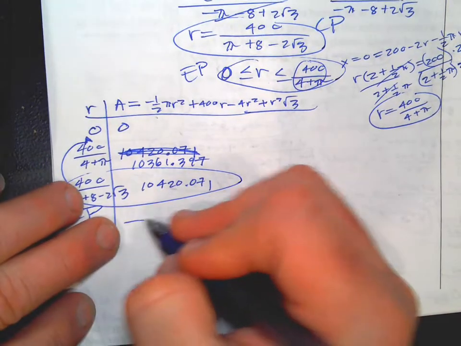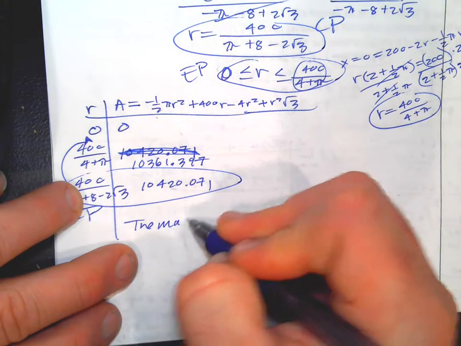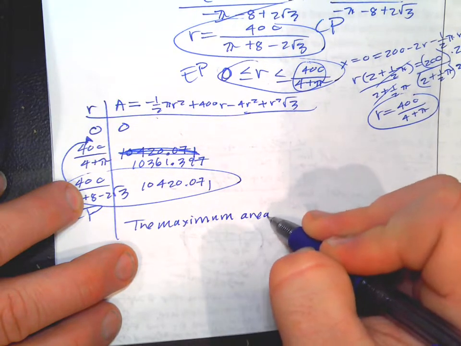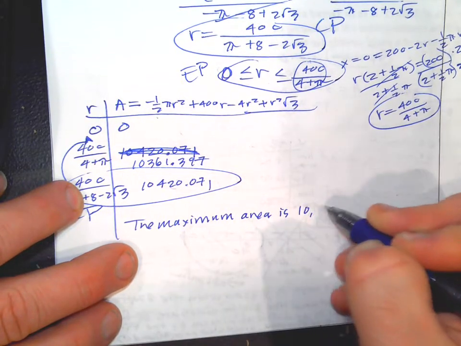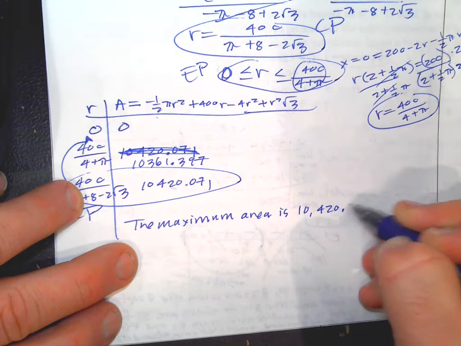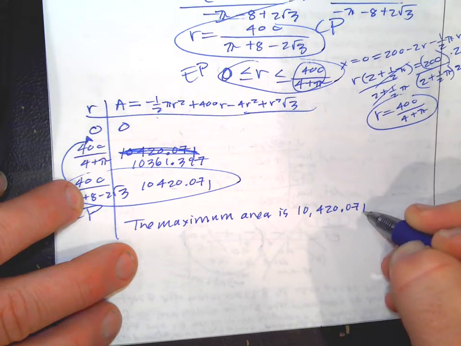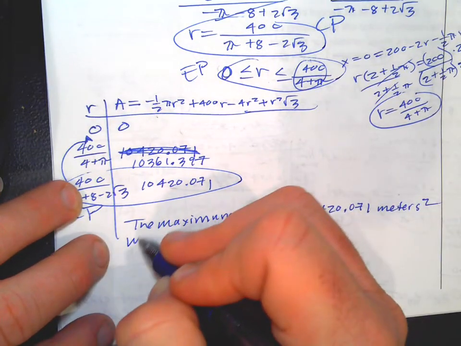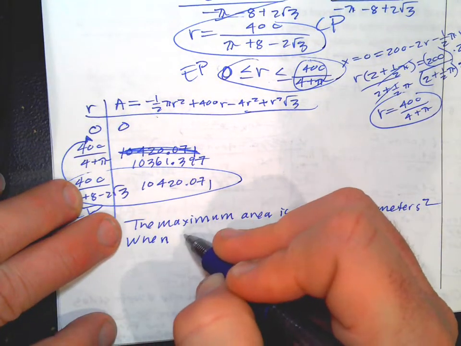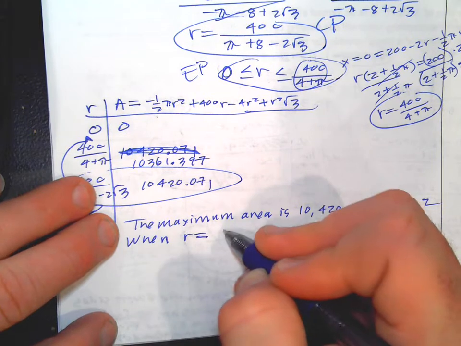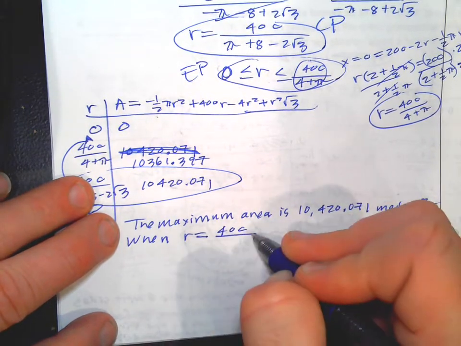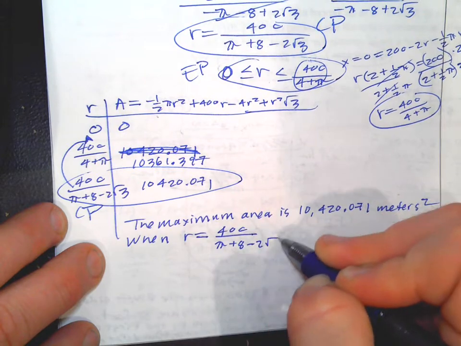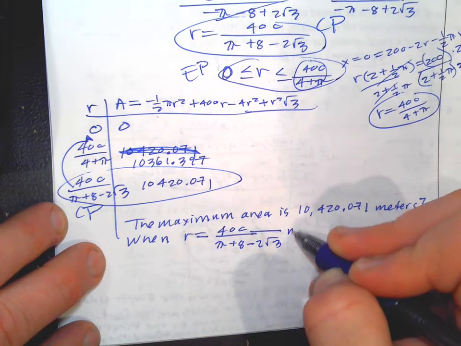So the maximum area is 10,420.071 meters squared when R equals, because that's what they specifically asked for, 400 over pi plus 8 minus 2 root 3 meters.